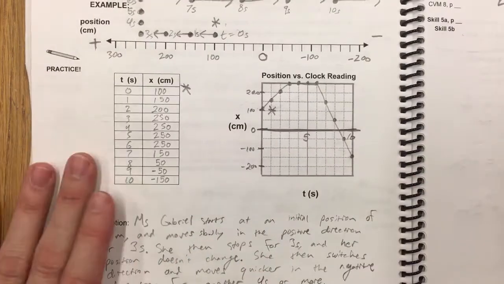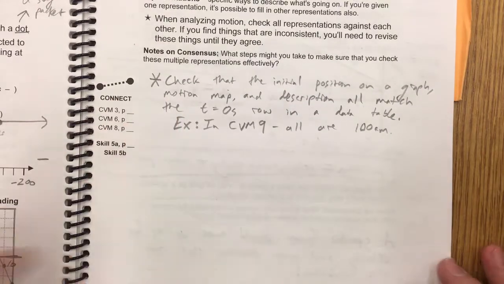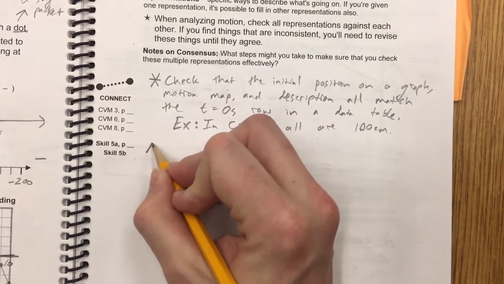So let's do this for a couple more examples. And make sure that you're using these symbols on CVM 9 so that you can refer to those in the future when you see what we mean by multiple representation. This time we're going to use a triangle.